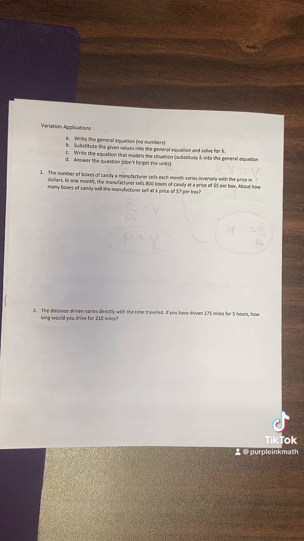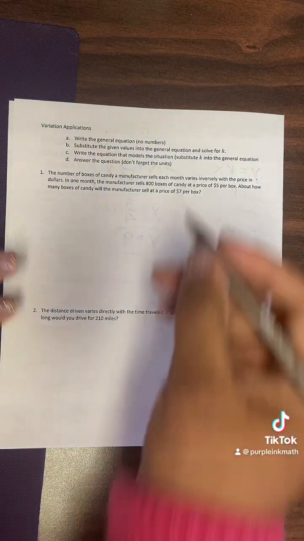Okay, so now let's tackle a word problem. It's the same process. So I have the number of boxes of candy a manufacturer sells each month varies inversely with the price in dollars. In 1 month, the manufacturer sells 800 boxes of candy at a price of $5 per box. About how many boxes of candy will the manufacturer sell at a price of $7 per box? Okay, even though there's words, the process is the same. They're going to tell you the type of variation that it is.